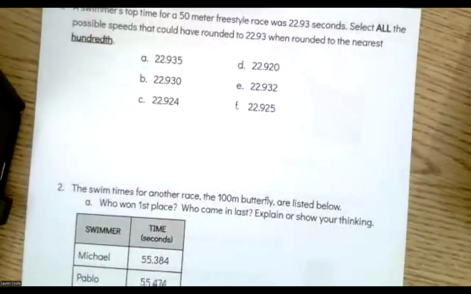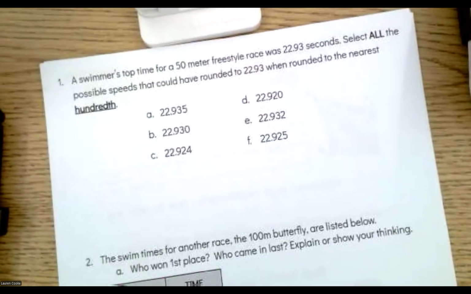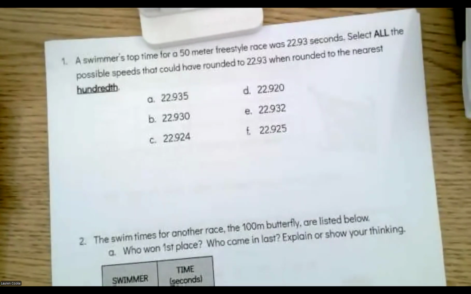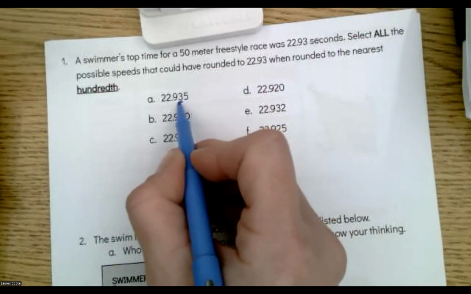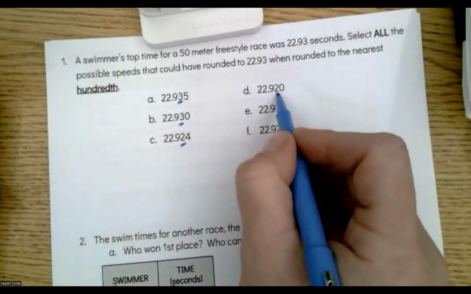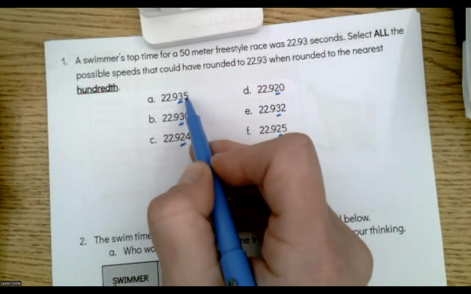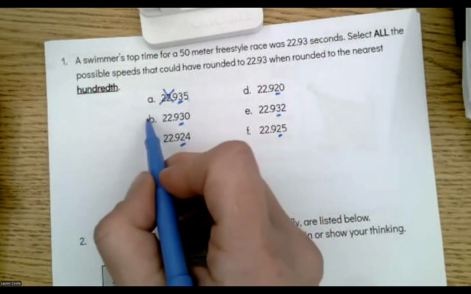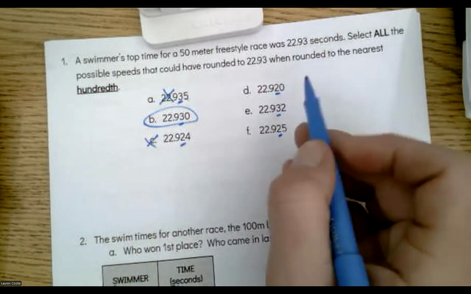All right. So let's get to some decimal stuff. A swimmer's top time for a 50-meter freestyle race was 22 and 93 hundredths seconds. Select all possible times that could have been rounded to the nearest hundredth and then gotten 22 and 93 hundredths. So I'm underlining the hundredths place before I even move on because I don't want to forget. Then I'm looking to the right, and 5 is too high. It would go up here. Nice, just right. Here, 4, too low, not enough to bump it up.